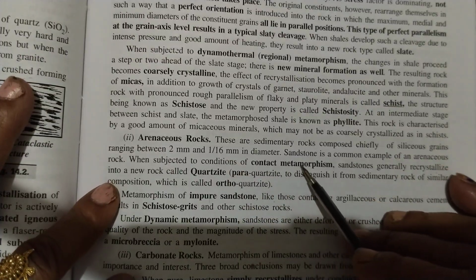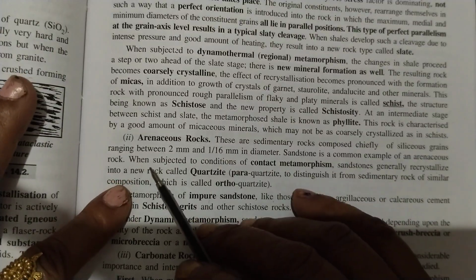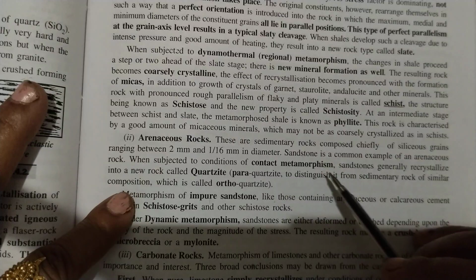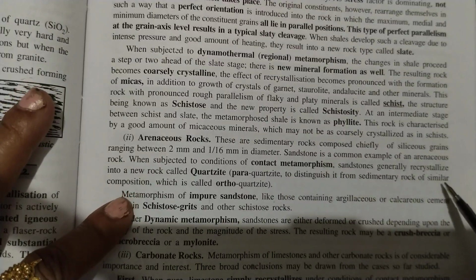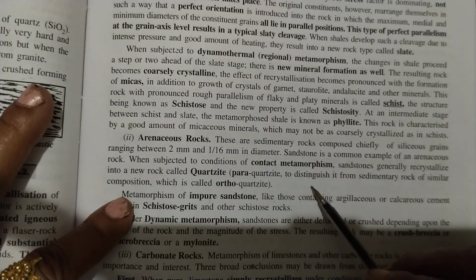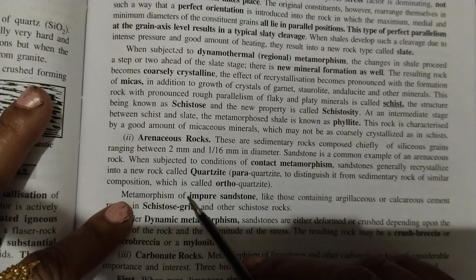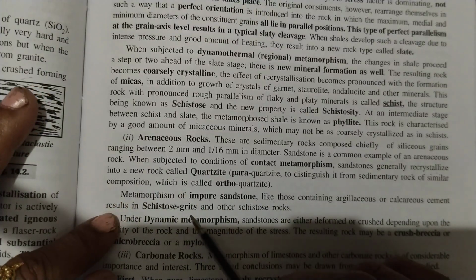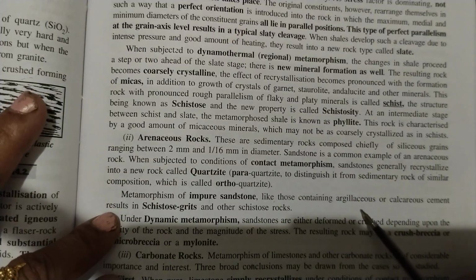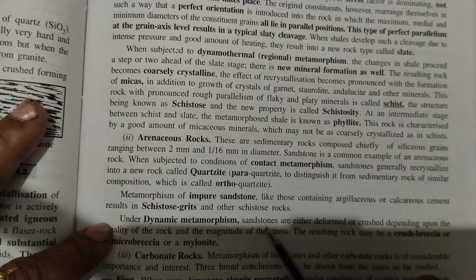Arenaceous rocks: these are sedimentary rocks composed chiefly of siliceous grains ranging between 2 mm and 1/16 mm in diameter. Sandstone is a common example of an arenaceous rock. When subjected to conditions of contact metamorphism, sandstones generally recrystallize into a new rock called quartzite, or paraquartzite, to distinguish it from sedimentary rock of similar composition, which is called orthoquartzite. Metamorphism of impure sandstones, like those containing argillaceous or calcareous cement, results in schistose grit and other schistose rock.